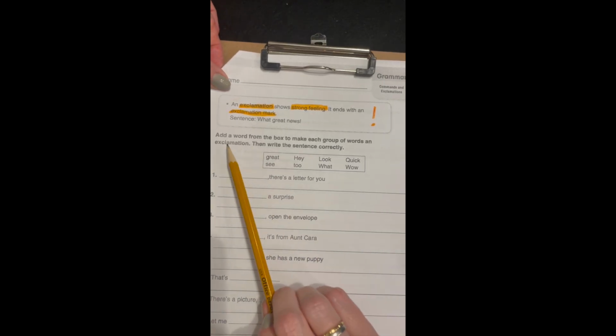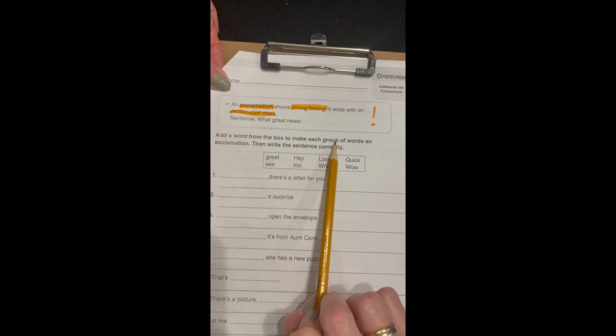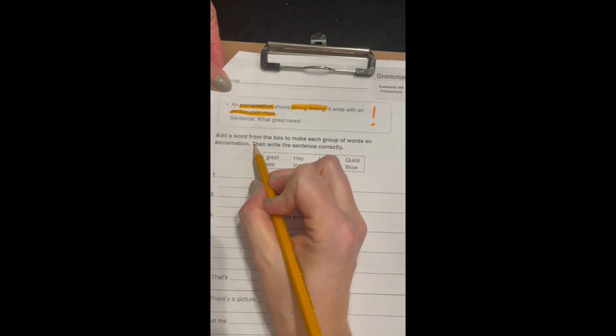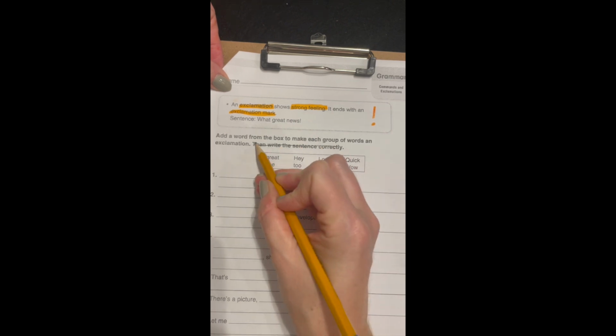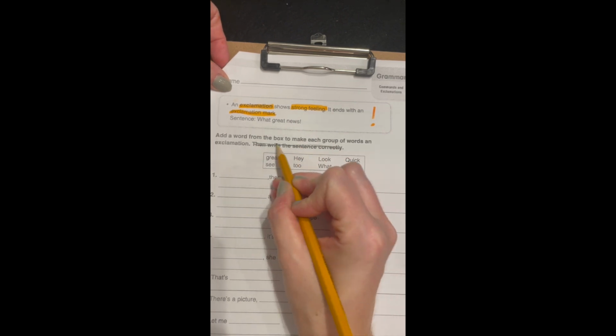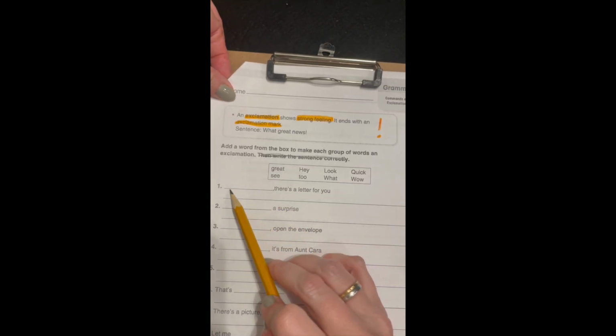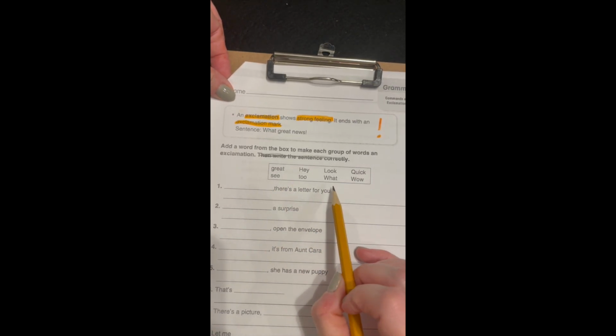All right. So our instructions say, add a word from the box to make each group of words an exclamation. Then write the sentence correctly. So what we're going to do is just cross this part out because I'm not trying to have you guys do a lot of writing for this. This is more just do you know it? And we'll worry about the fill in the blank part and adding the correct punctuation at the end, okay?